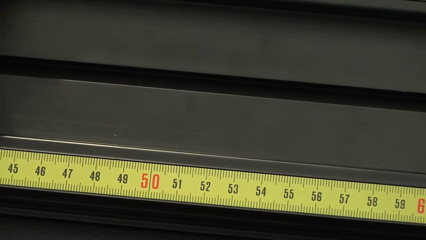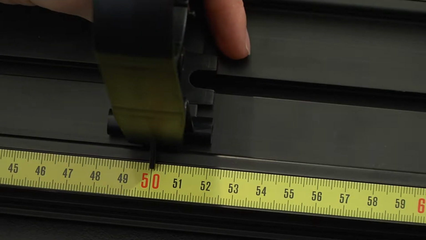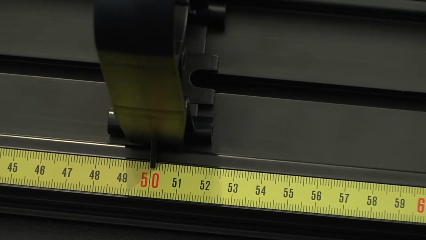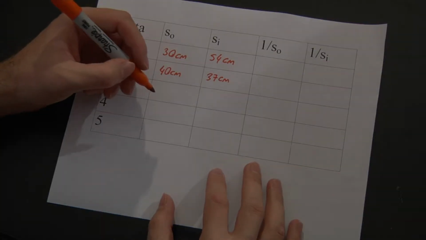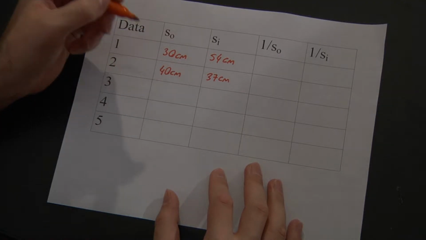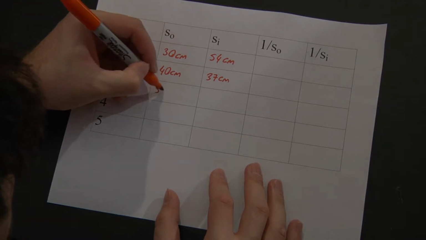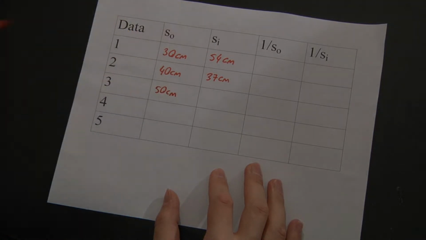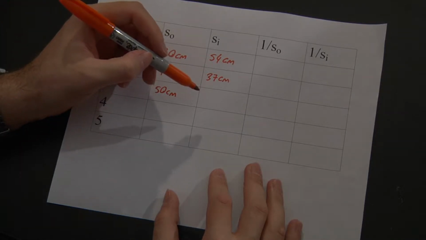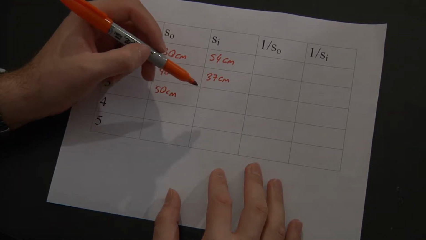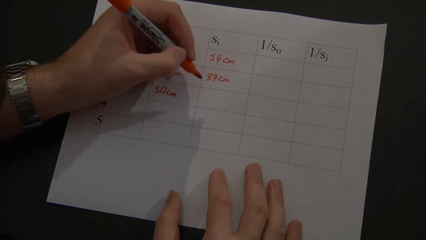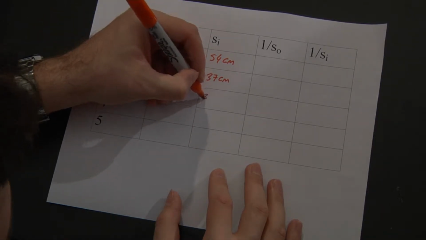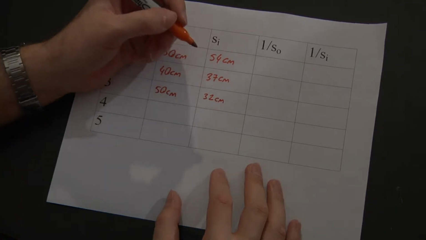Next, we're going to place it at 50 centimeters, and the object is at 50 centimeters, the image is at 82. So once we place our object at 50 centimeters, our image is at 82 centimeters. So in this case, this is going to be 82 minus 50, so that is 32 centimeters.